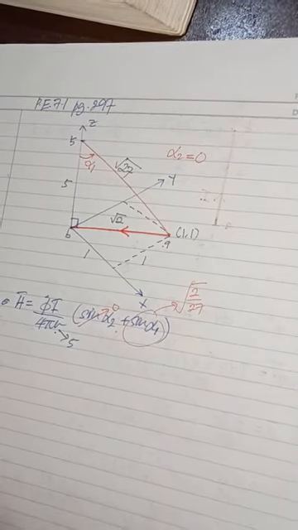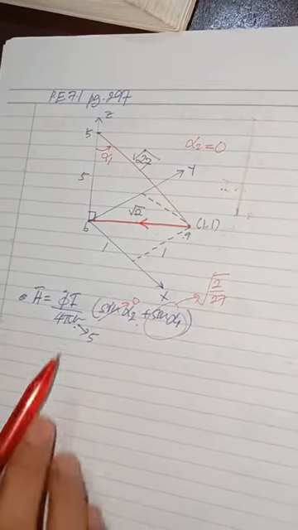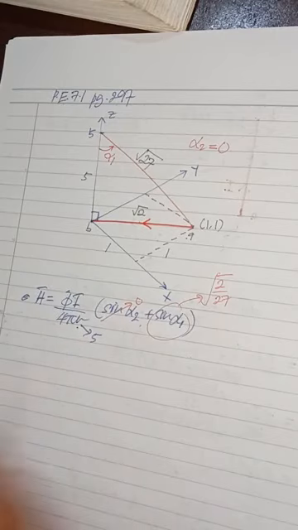So now we already have sine alpha 1, we already have R which is 5, and we also have the I. So now how do we convert this phi to the other components in Cartesian, let's say in x and y?